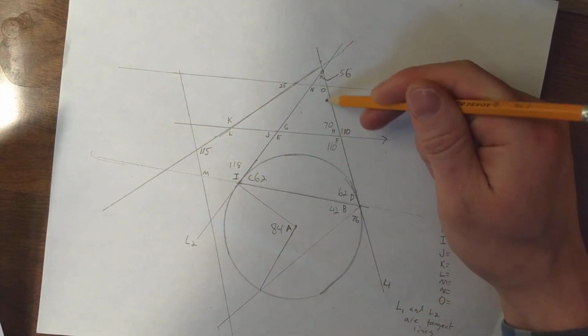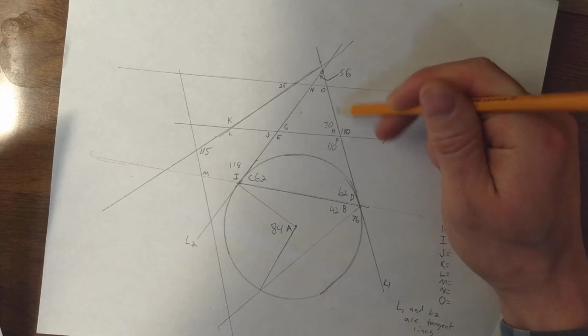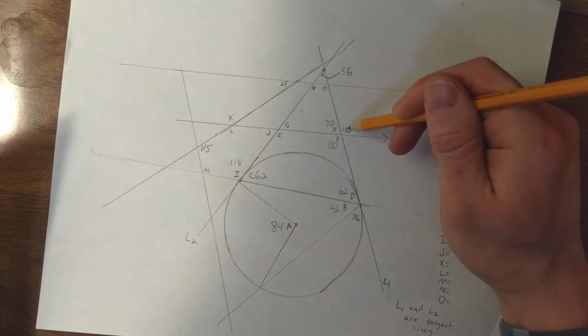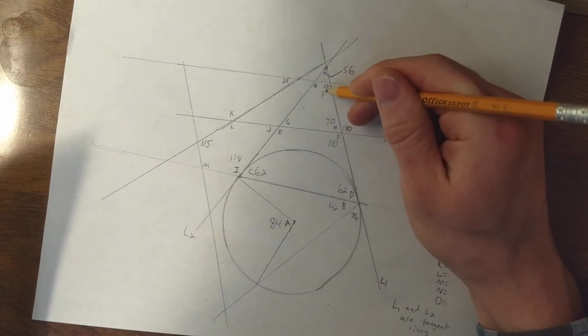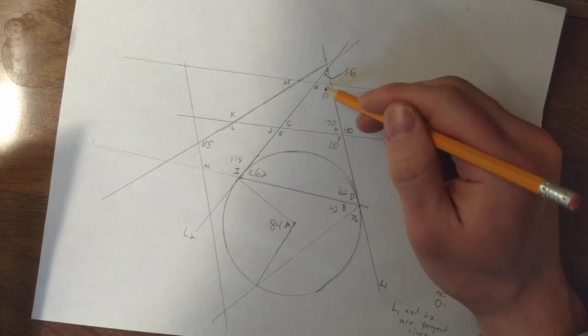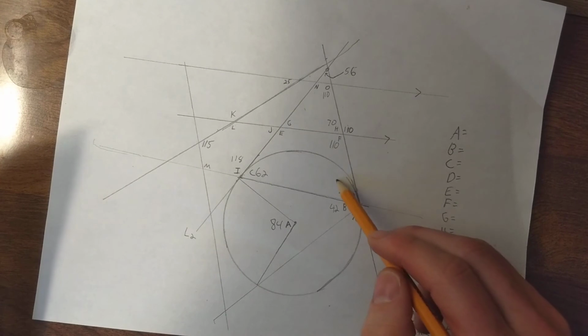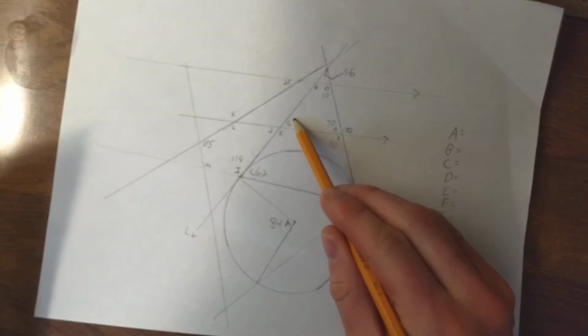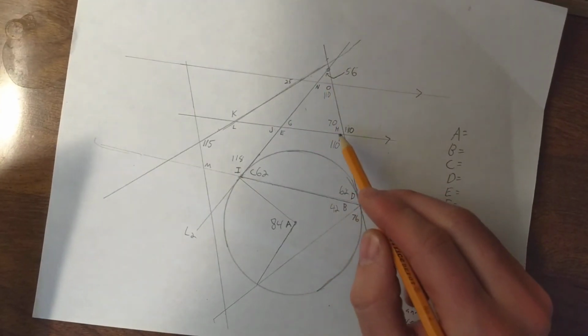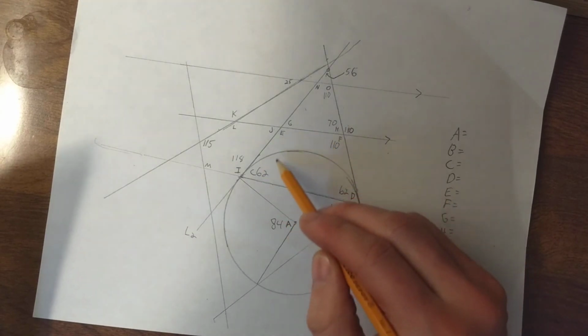Remember, with a transversal, I know that this angle and this angle need to be the same. This is called alternate interior. Well, if that's 110, I can't get this yet, but I can get E, which will then allow me to get G, which will allow me to get N. So this is a quadrilateral.